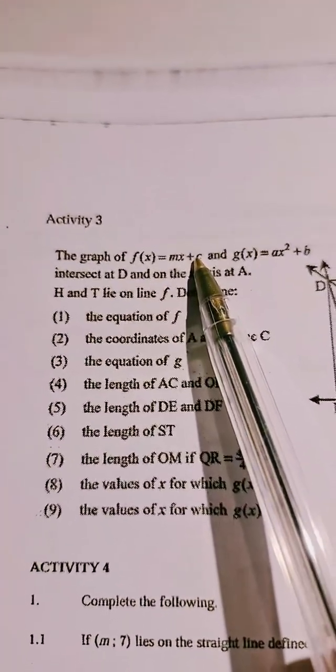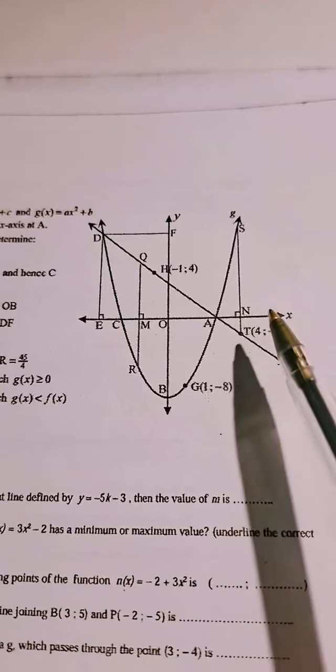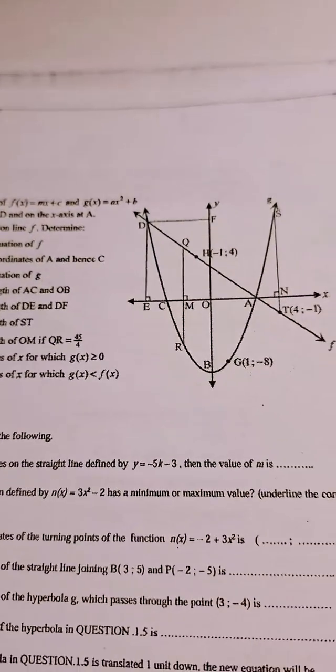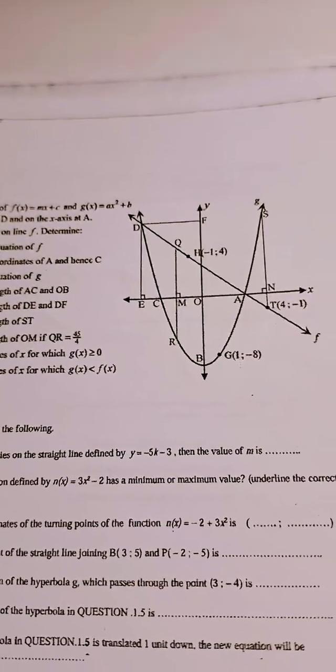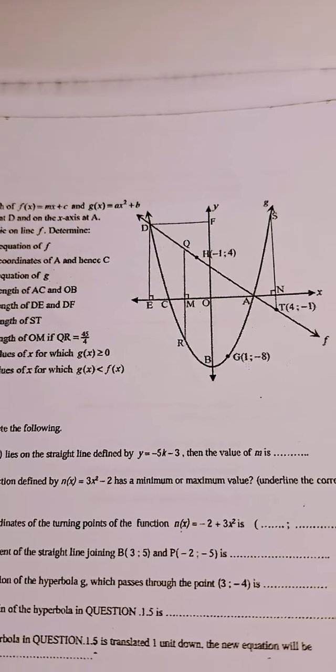For mx plus c, can I ask you guys, since you understand what c is, what value are you expecting the c value to be, positive or negative, based on the straight line and how you are seeing it? Are you expecting it to be positive or negative? Let's see if you guys get that one.